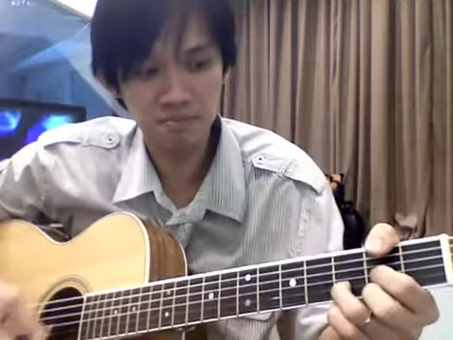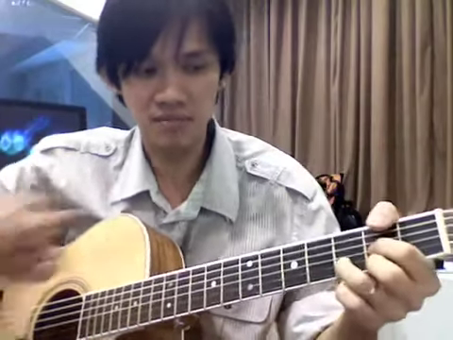For example, the 1, 2, 3. If I go flatted third, that's a minor chord. So to make it sound open, I tend to take it out. So this is my version. I'm going to play the progression. This is the progression that we want to play.